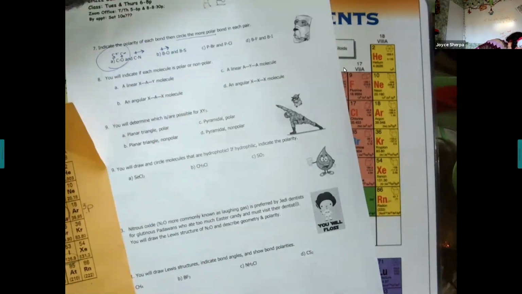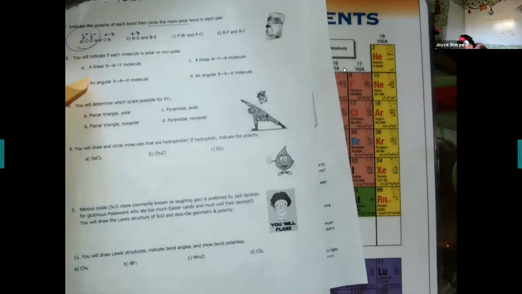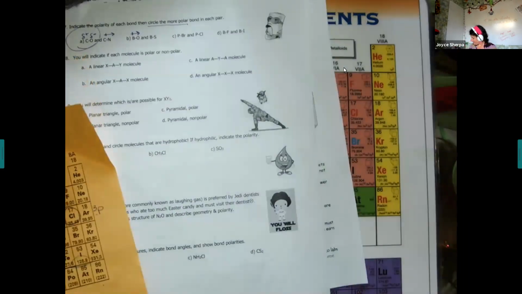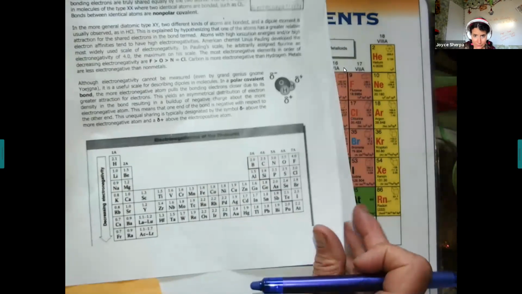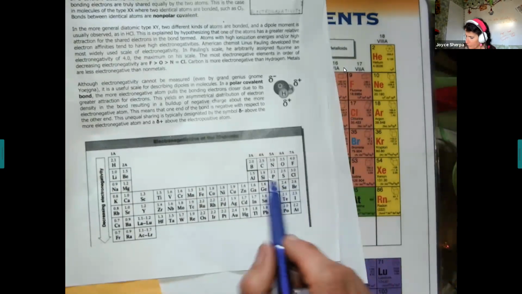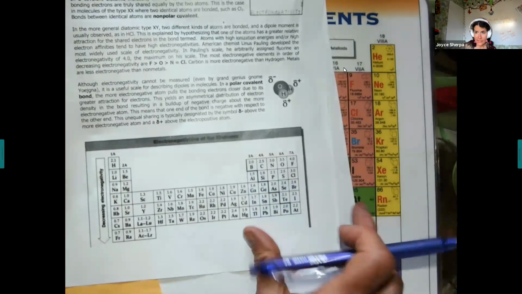Sorry, I have to find if I have a chart. So I have to look at the chart for some of them. Boron and sulfur are far enough apart.